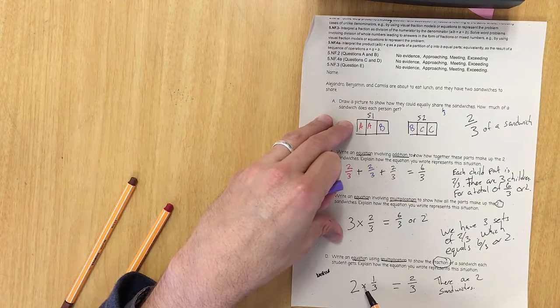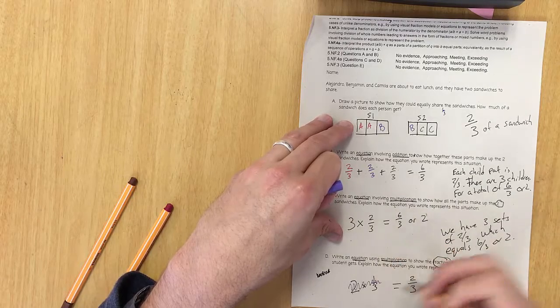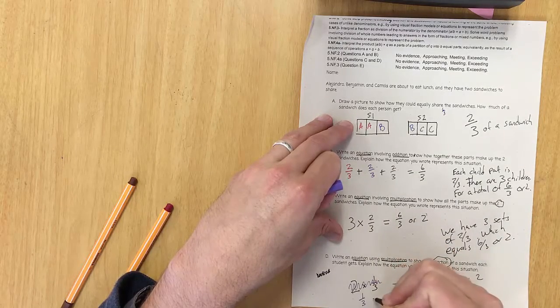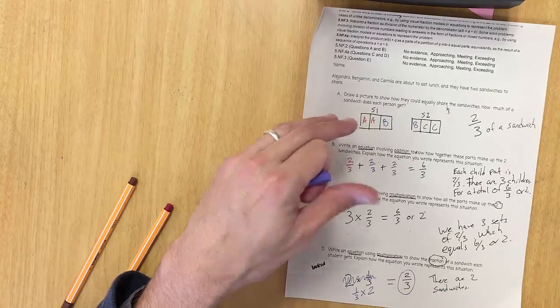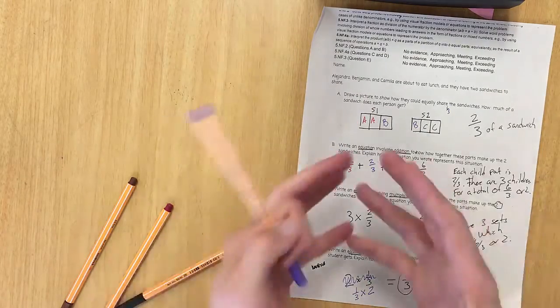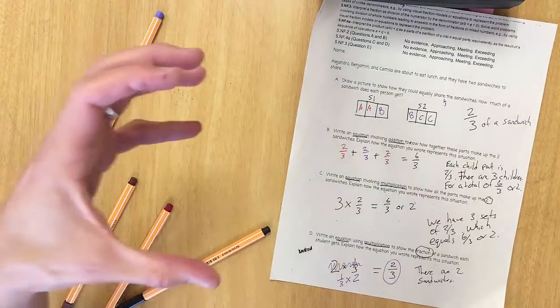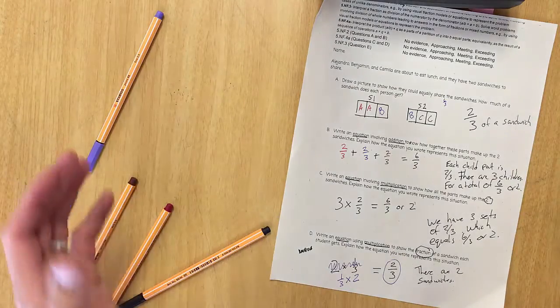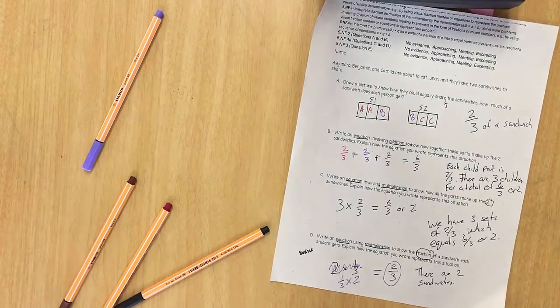So out of the 2 sandwiches, and maybe I should rewrite this better. We have 1/3. Each person is getting 1/3 of 2 sandwiches. And that equals 2/3 of the total. So they're getting 2/3 of a sandwich. 1/3 of the 2 sandwiches, right? We have 2 sandwiches and they're getting 1/3 of the total. But when we look at each sandwich, they're getting 2/3 of that sandwich. This one's a little more complex to kind of get down and understand. So if you have questions about this one, please do ask.